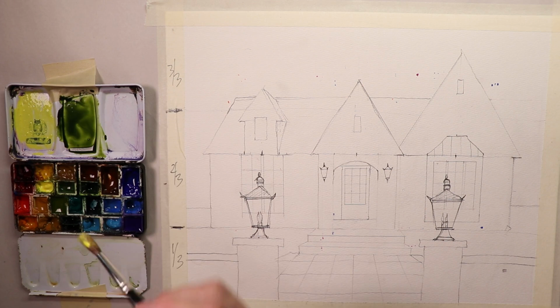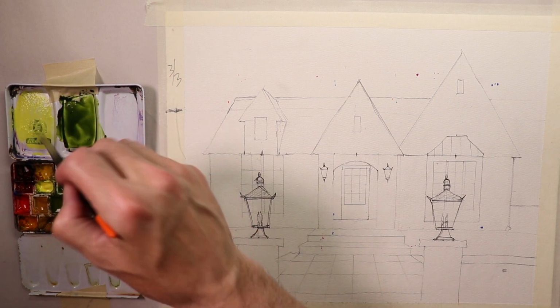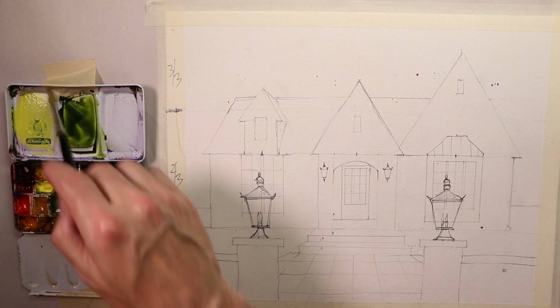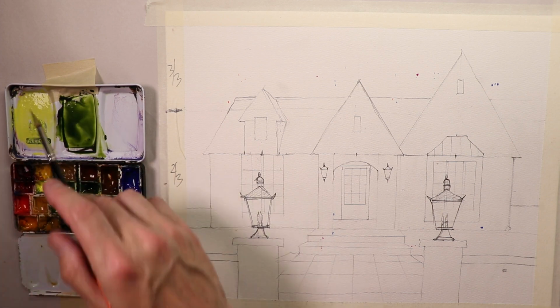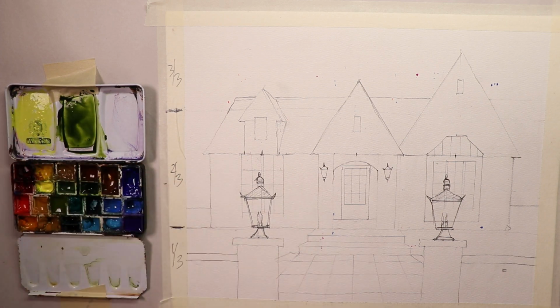Wow, look at that. So we're going to keep the color scheme for this painting pretty simple. We're not going to get too crazy with millions of colors, just a couple colors, and I think we can have a beautiful painting.